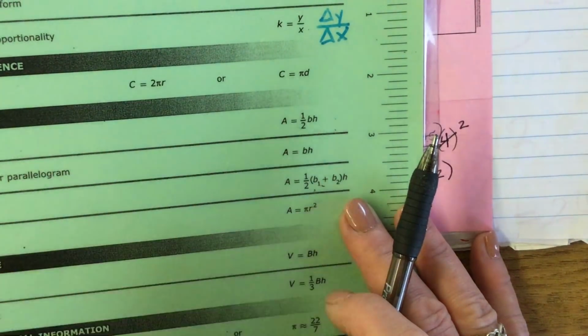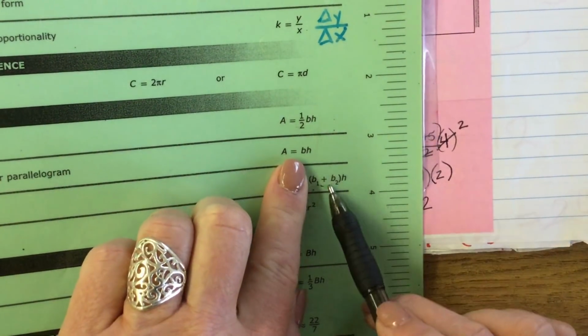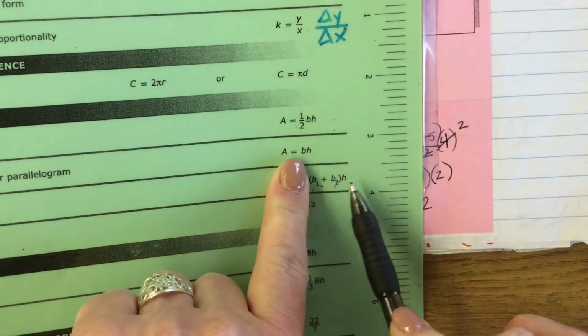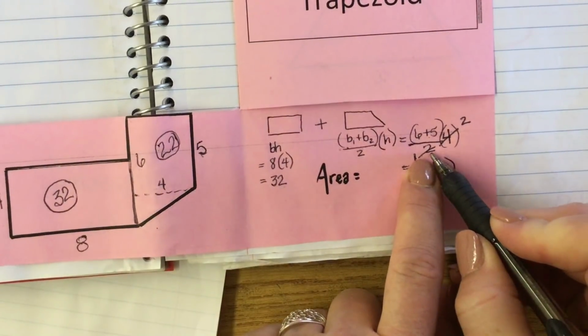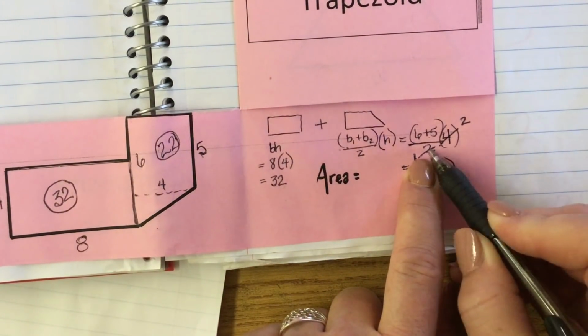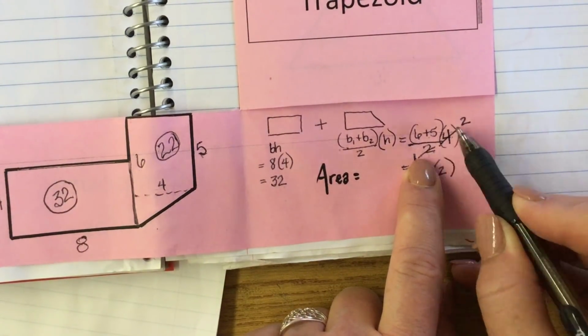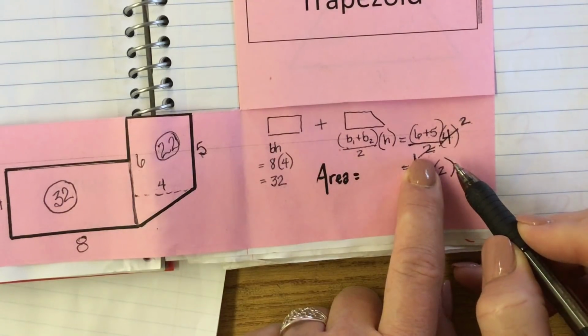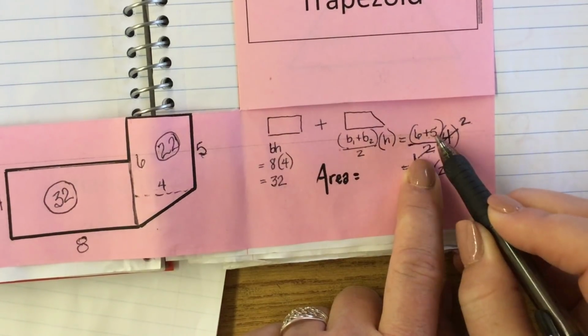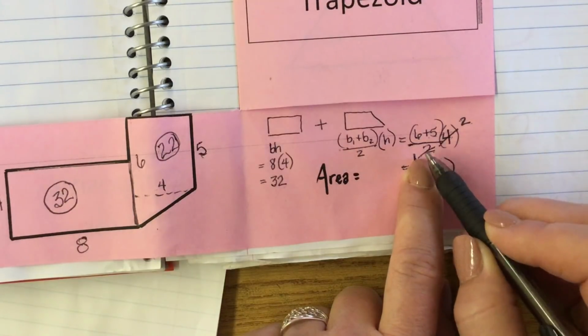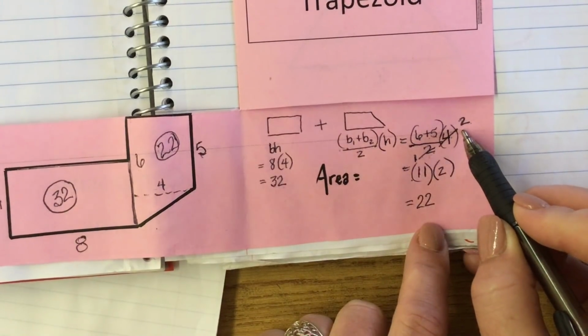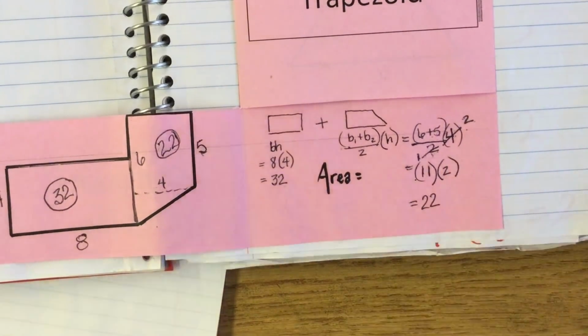The same thing here. Okay, base 1 plus base 2 times your height divided by 2. Now when you're doing that, okay, I can still reduce here. 4 divided by 2 gives me a 2 on the top. Now I could have done 6 plus 5 is 11, so that's 5.5 times 2, right? And then divided by 2.